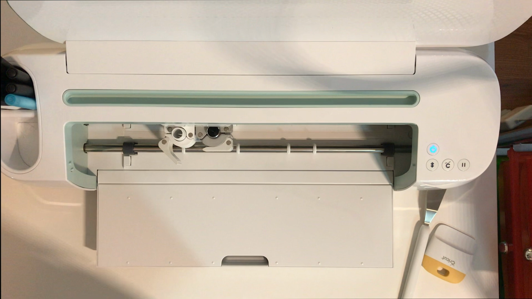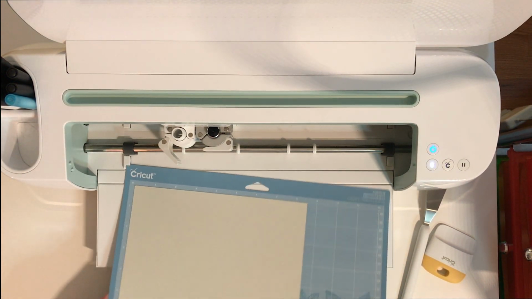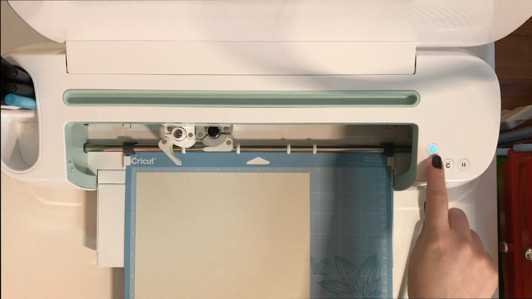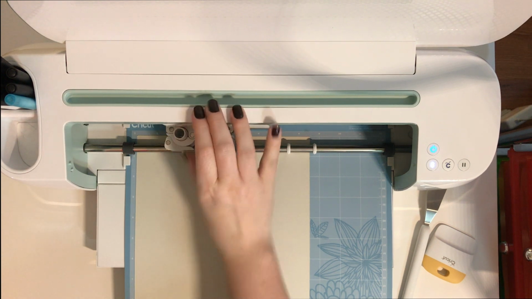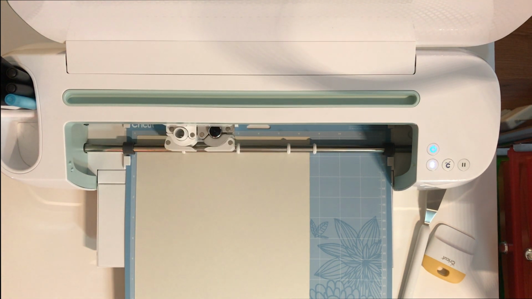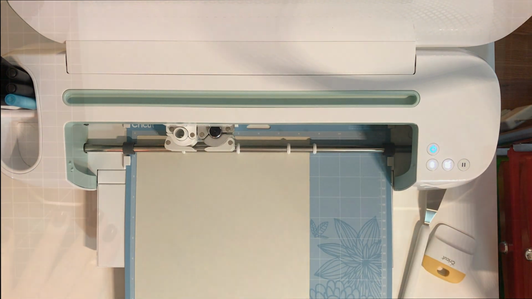So I'm going to hop over to my machine here. Just going to double check to make sure, yep, I am good in my camera. And I will go ahead and load my mat. Make sure that's nice and tight. And I will go ahead and hit the go button, and we'll start our first cut.